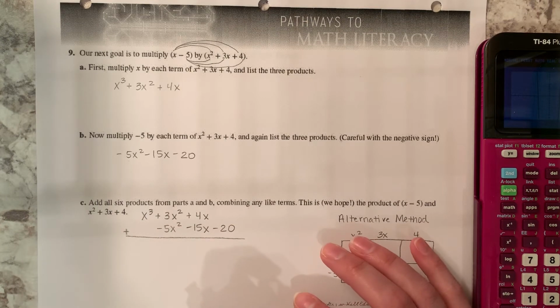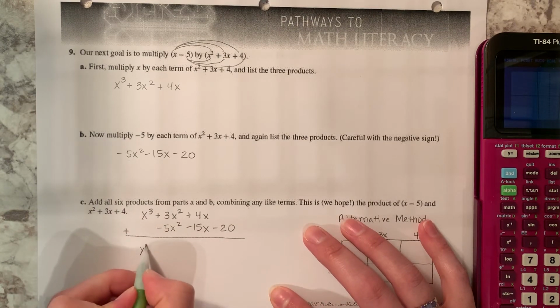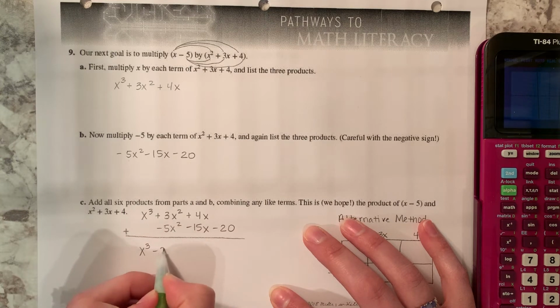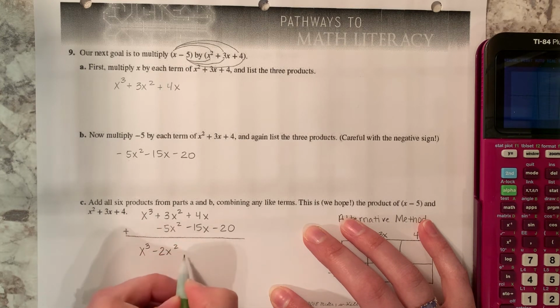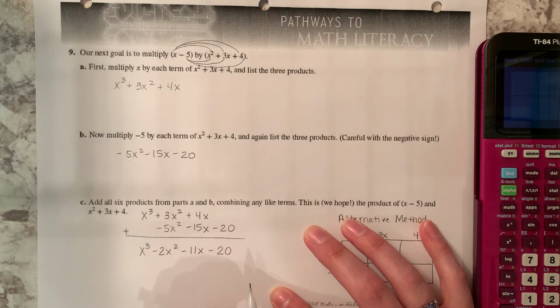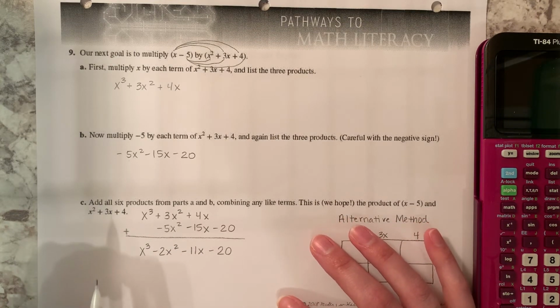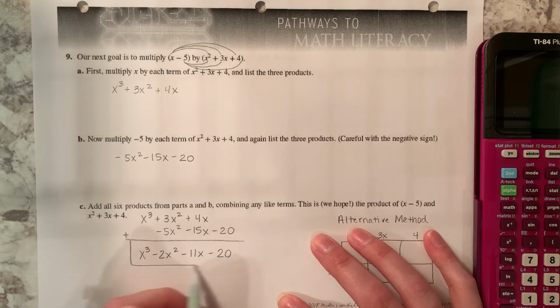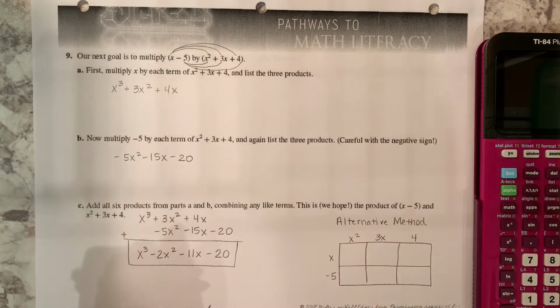And now I add like terms. So there's only one x cubed. 3 minus 5 is -2. 4 minus 15 is -11. And then I have minus 20. Okay? So hopefully that made sense. It's really just one big problem, not 3 separate problems.